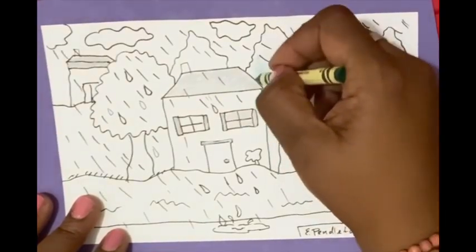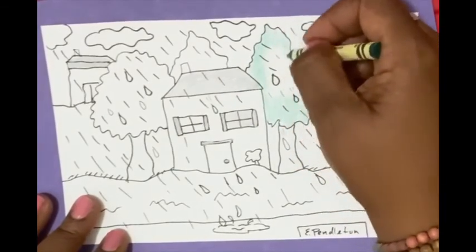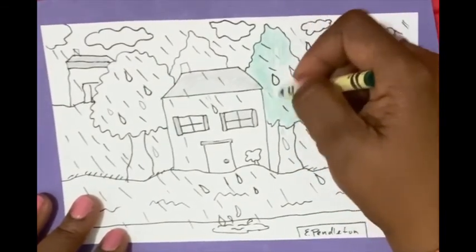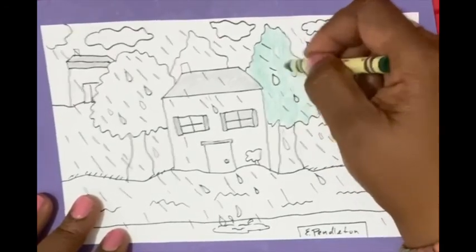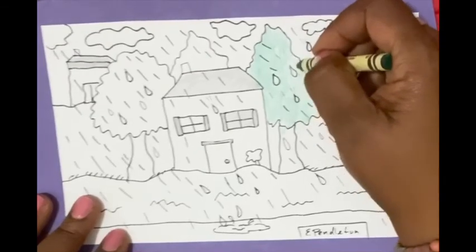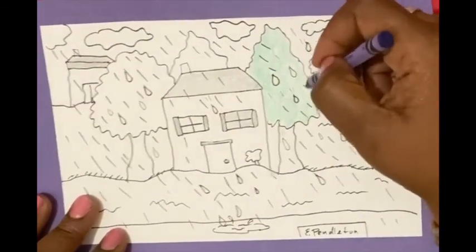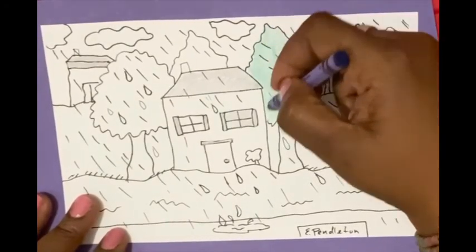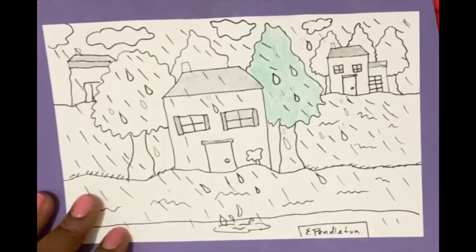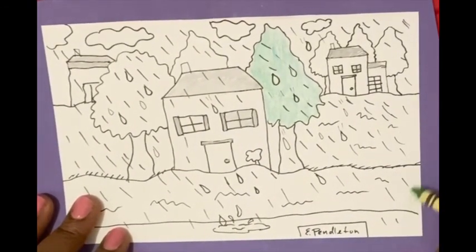And don't forget to blend colors too. There's so many different types of green, different types of yellow, different types of blue that you can blend together. You can even blend different colors together. I can even blend a little bit of blue in with my tree if I want to. Fill in some of those white spaces. I can use a different green for the grass up here.